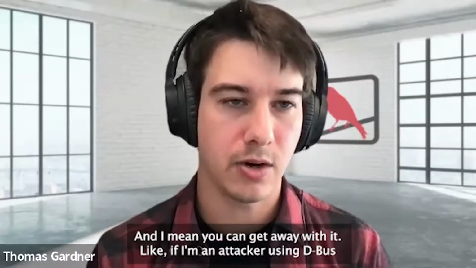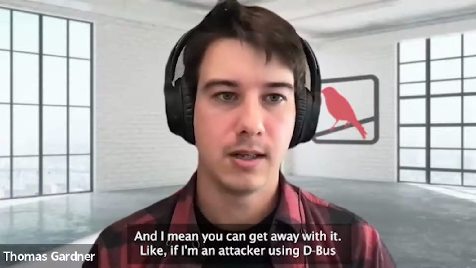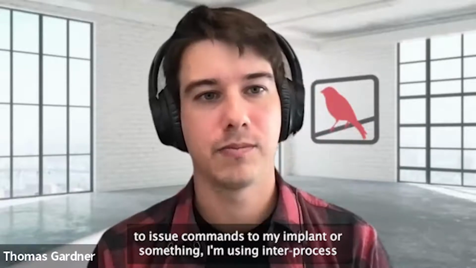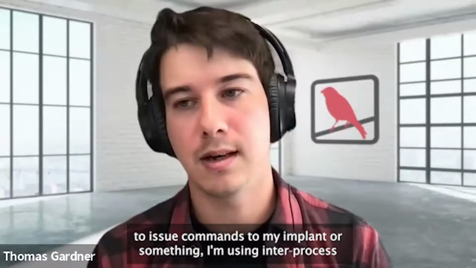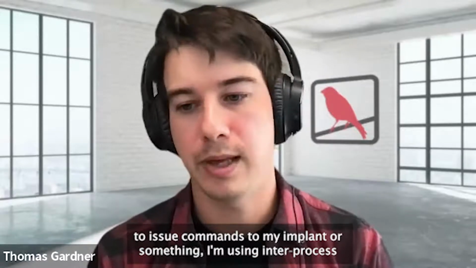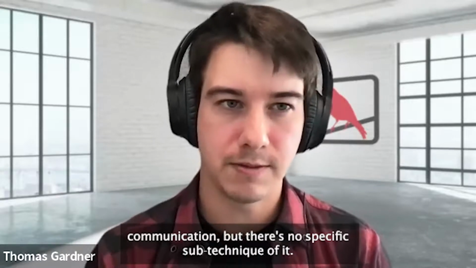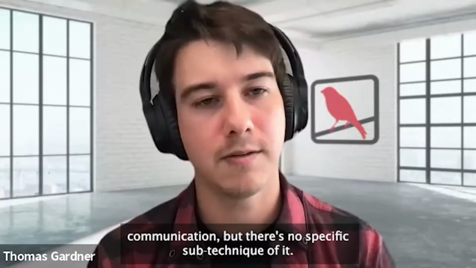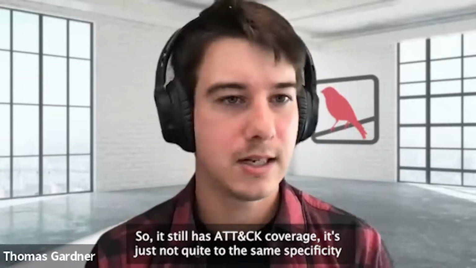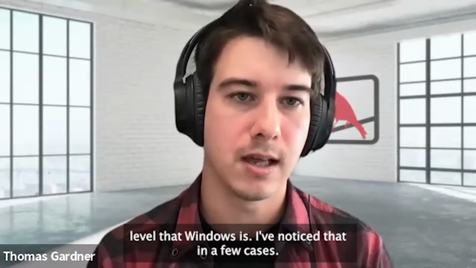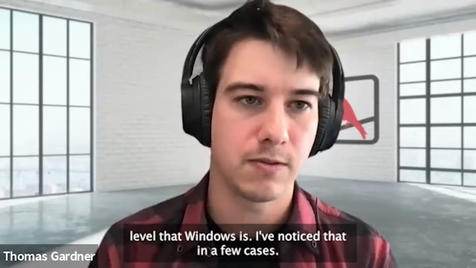And I mean, you can get away with it, if I'm an attacker using like dbus to issue commands to my implant or something, I'm using inter-process communication, but there's no specific sub-technique of it. So it still has ATT&CK coverage. It's just not quite to the same specificity level that Windows is. I've noticed that in a few cases.